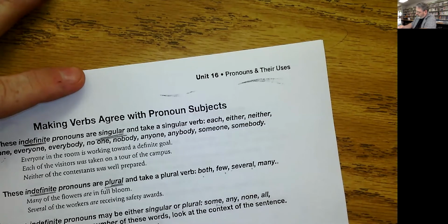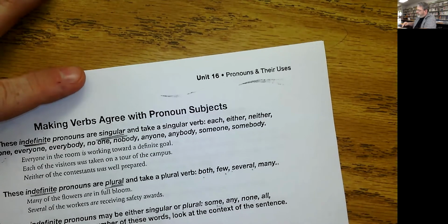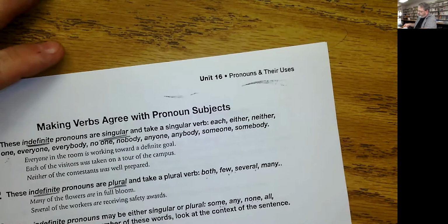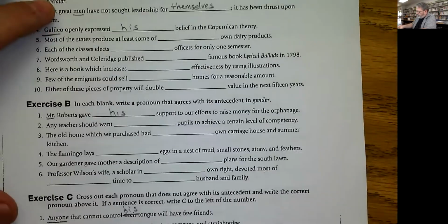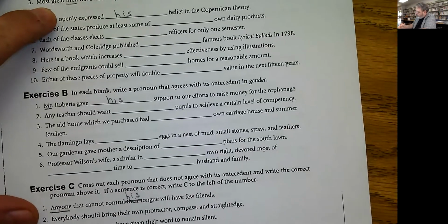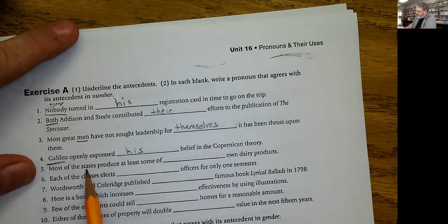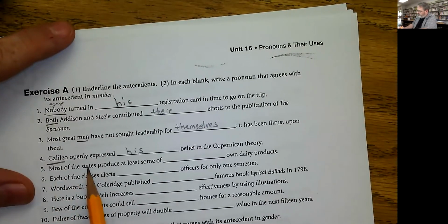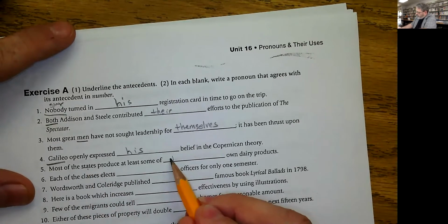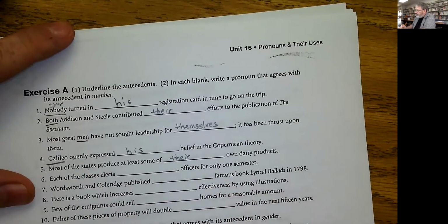Some, any, none, all, most. Well, they can be either singular or plural. So let's see. We've got to look at the preposition that follows. Some of the states. States is plural. So there is the word. We need a plural verb.